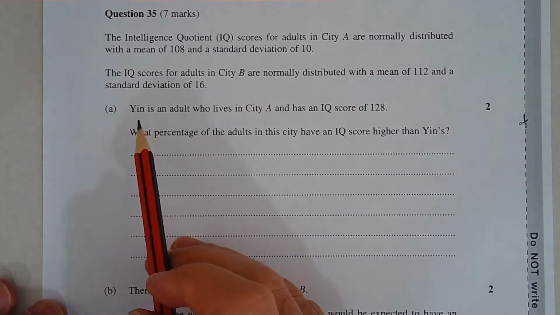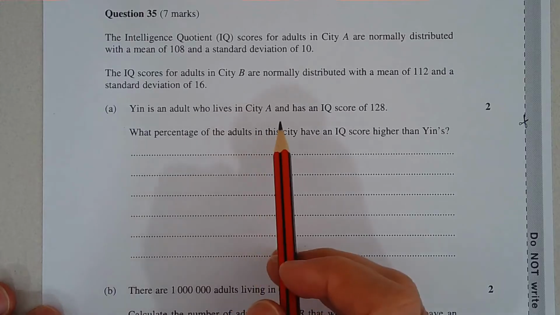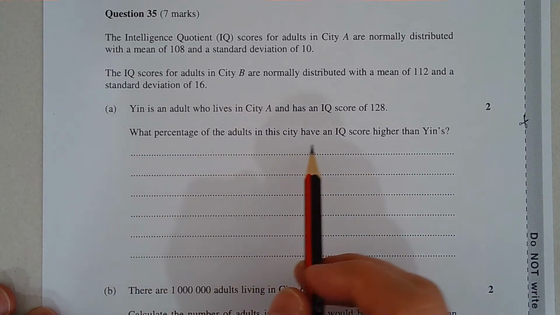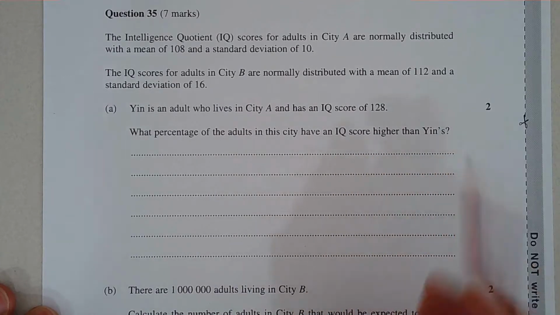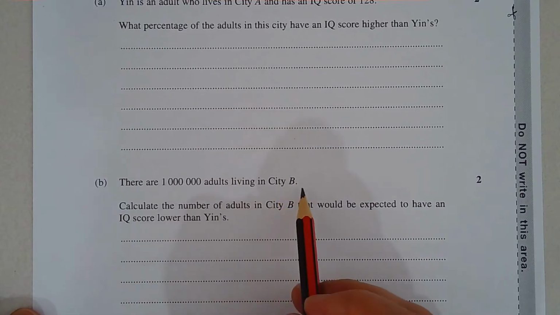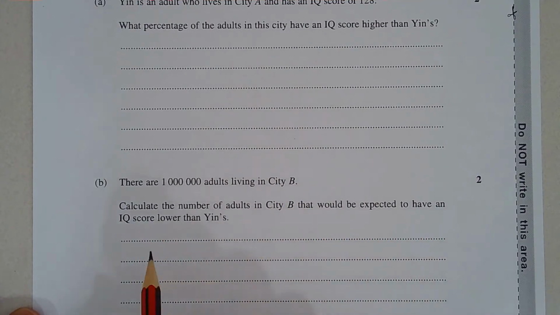So part A, Yin is an adult who lives in City A and has an IQ score of 128. What percentage of the adults in this city have an IQ score higher than Yin's? We go on to part B. There are 1 million adults living in City B. Calculate the number of adults in City B that would be expected to have an IQ score lower than Yin's.